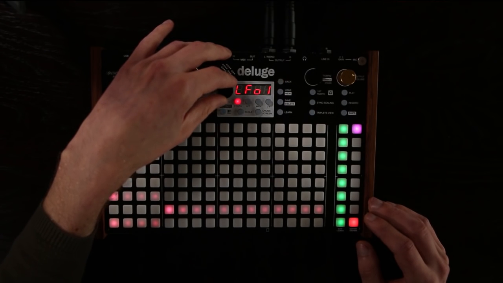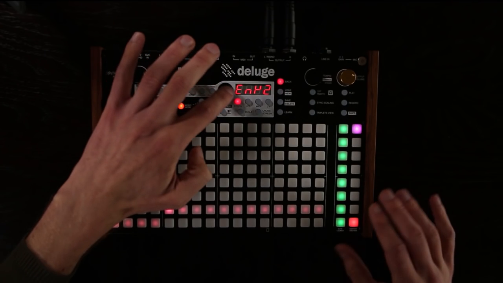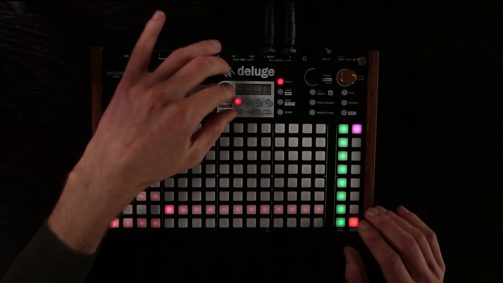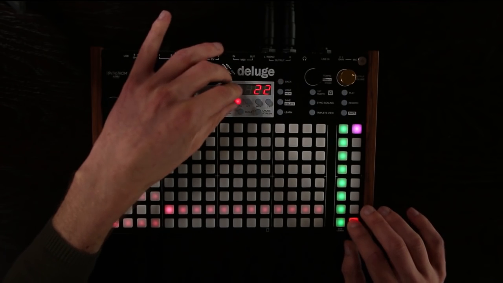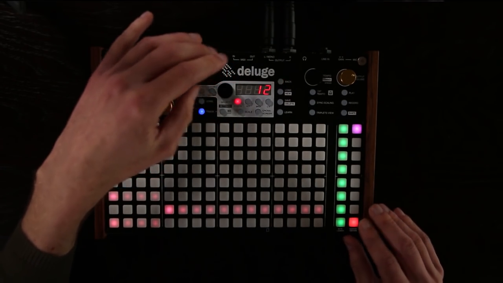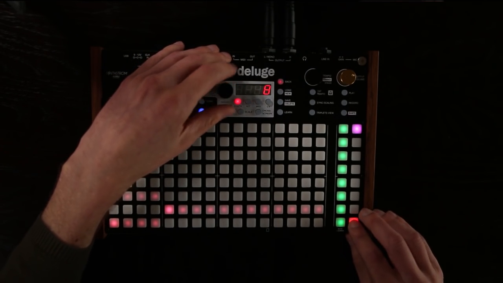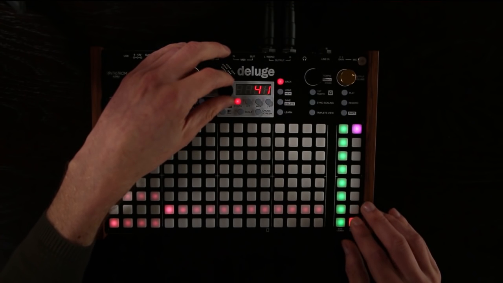And of course, now that we have envelope 2 patched to something, we can go and change its attack and release settings as well. So that's envelope 2 going to the low pass filter frequency. Changing the attack time.